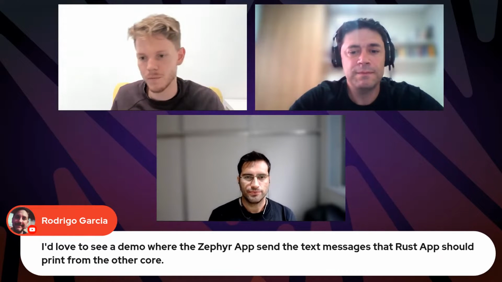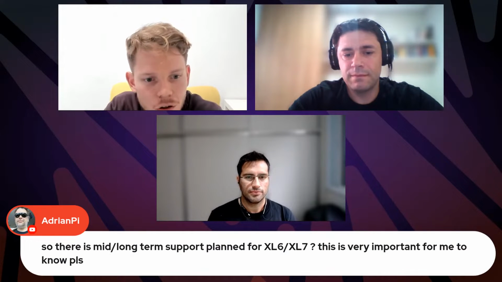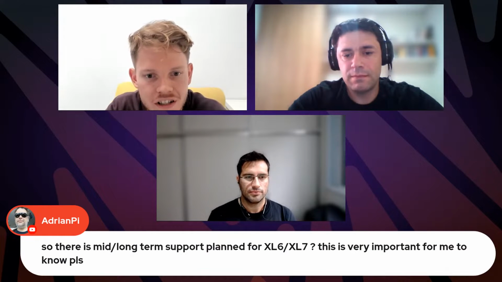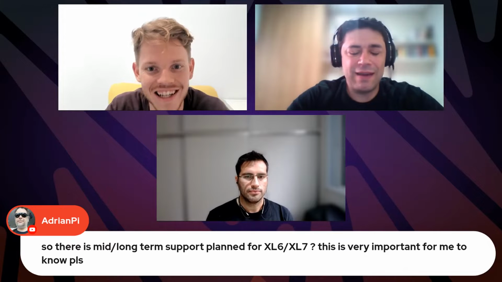Okay, there is one more question. Is there any mid- or long-term support planned for Xtensa LX6 and LX7? This is very important for me, so I would like to know. Okay.